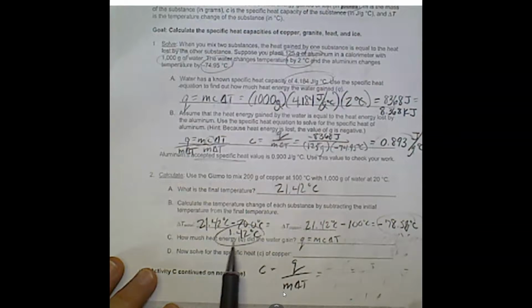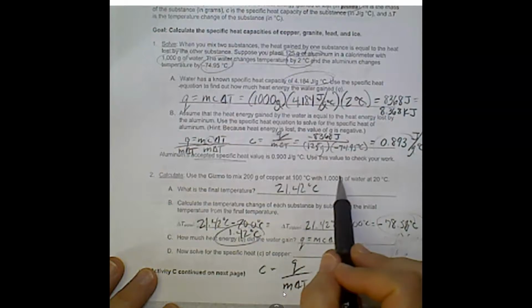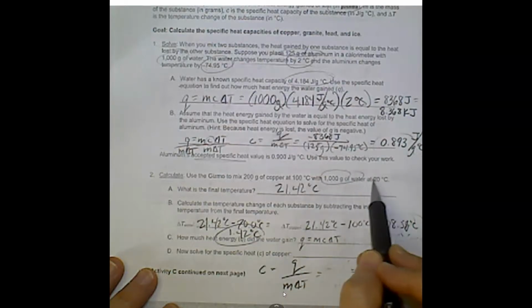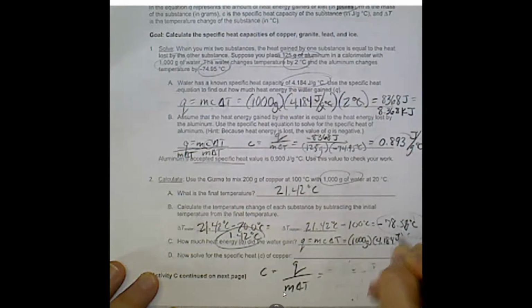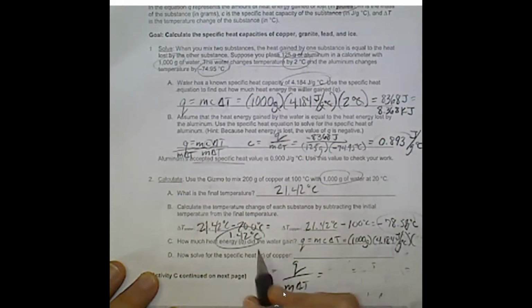Okay, I jumped ahead a little bit, and it says how much heat energy did the water gain? We know our formula is Q equals mc delta T. We have our m for water and our delta T. And up here is our specific heat of water. So we're going to plug those in. 1,000 grams of water times 4.184 joules per gram degrees Celsius times the delta T for water, which was 1.42 degrees Celsius.